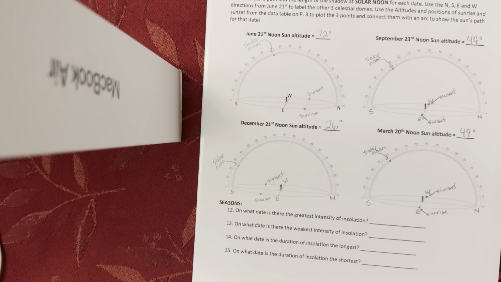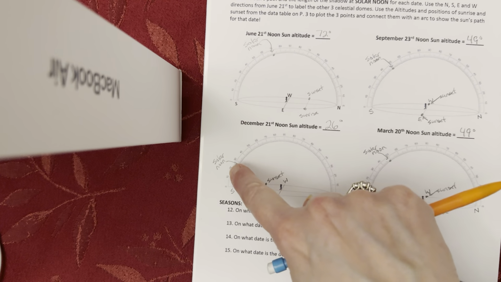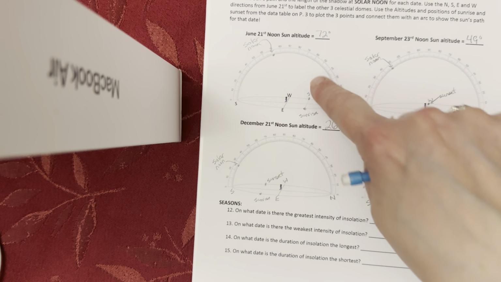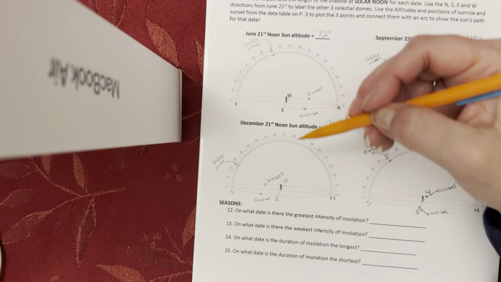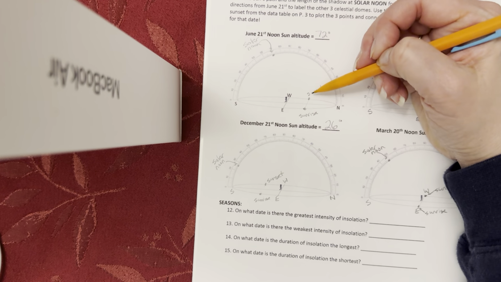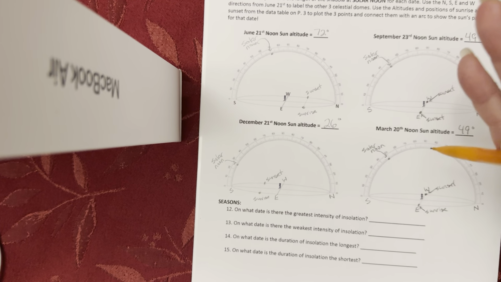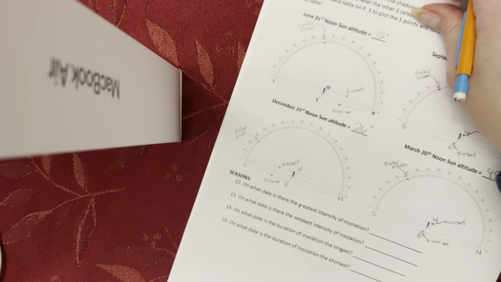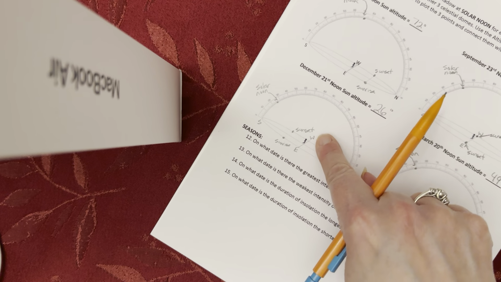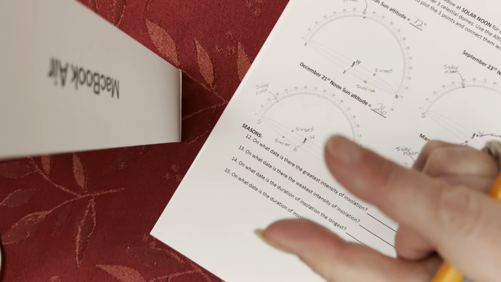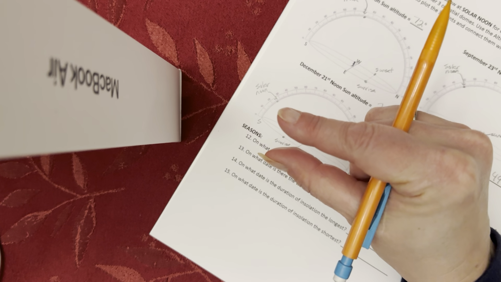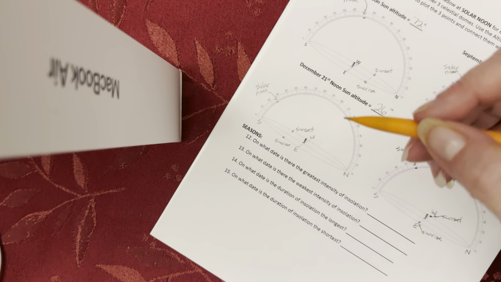Okay. So now what we have is 3 points for each sun path. What we're going to do is play connect the dots, but we have to do it artistically because we're showing an arced path on a flat piece of paper. I'm not an art teacher, but the easiest way to do this is to start with the December sun path, because it's the shortest. So we're going to be connecting 3 points that are close together, okay? Just watch what I do.